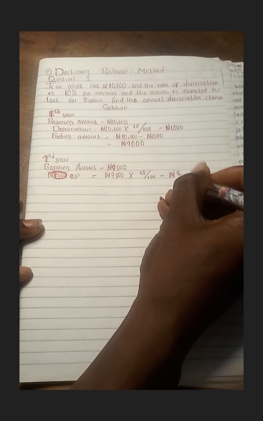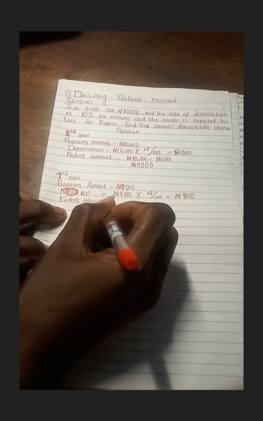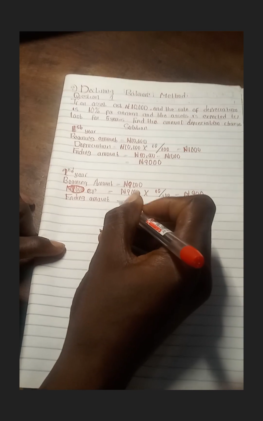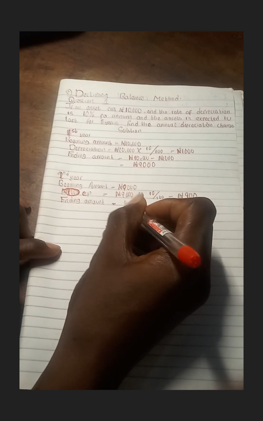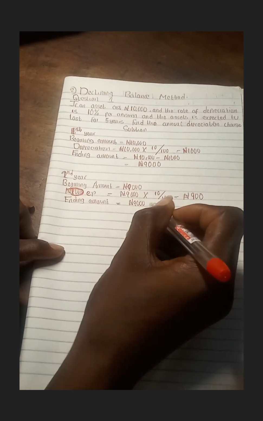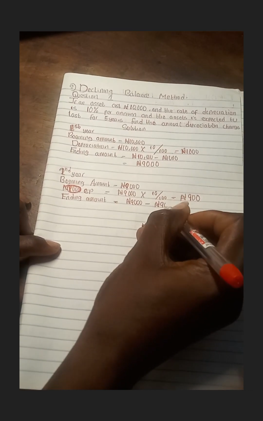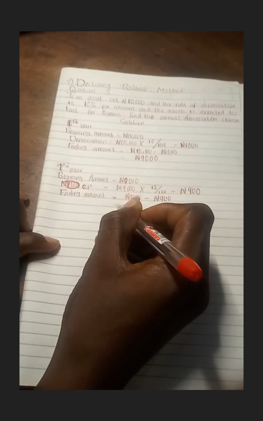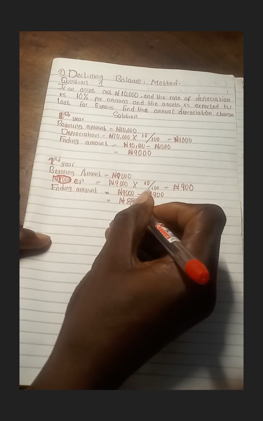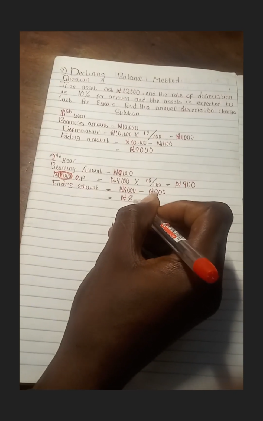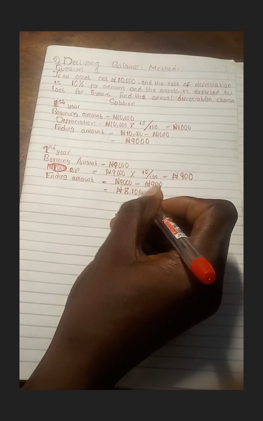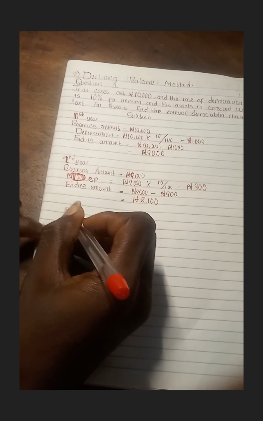The depreciation charge will be 900 naira. Now the ending amount is the beginning amount, 9,000 naira, minus the 900 naira, which will give us 8,100 naira.